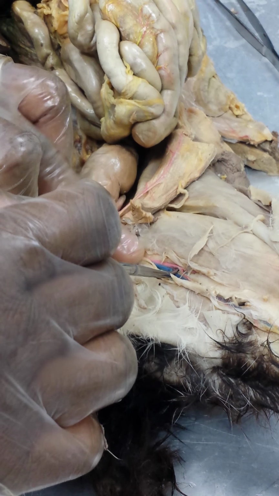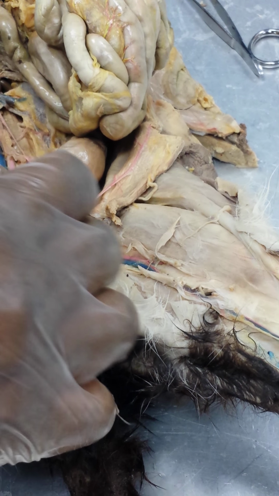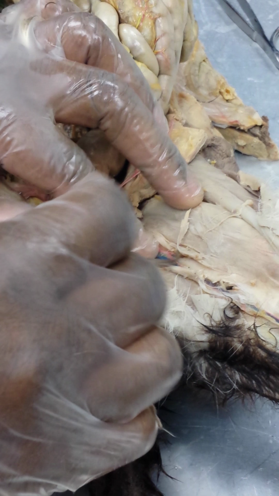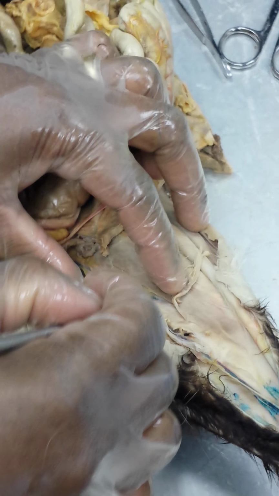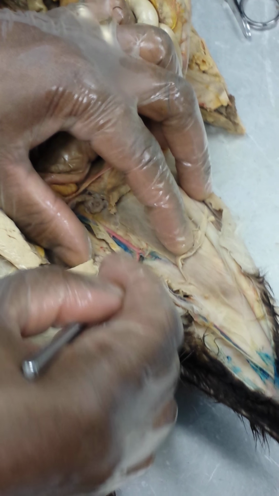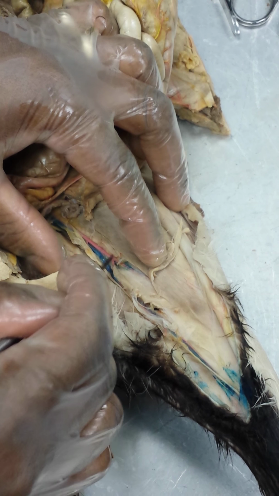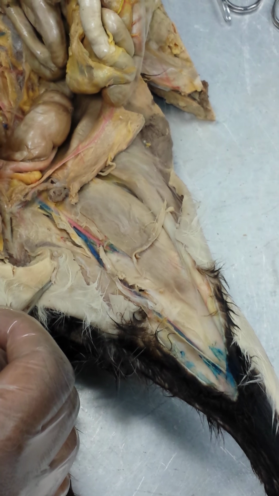So just like you have, this is the left iliac. This is the common iliac, and you see a bifurcation right here. And this will give you an internal and external iliac artery.